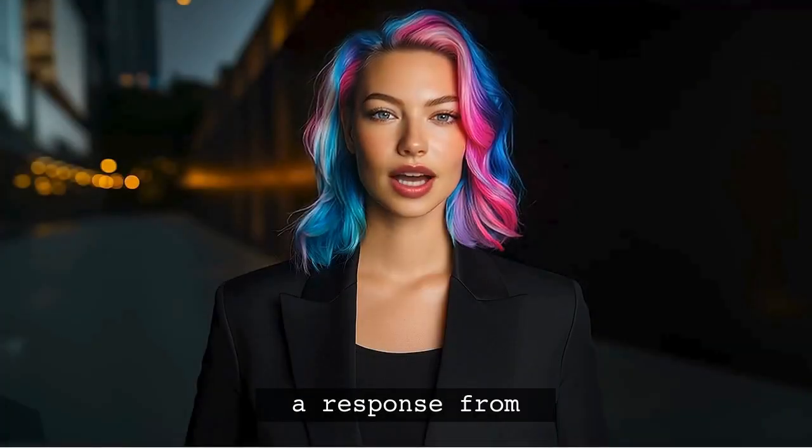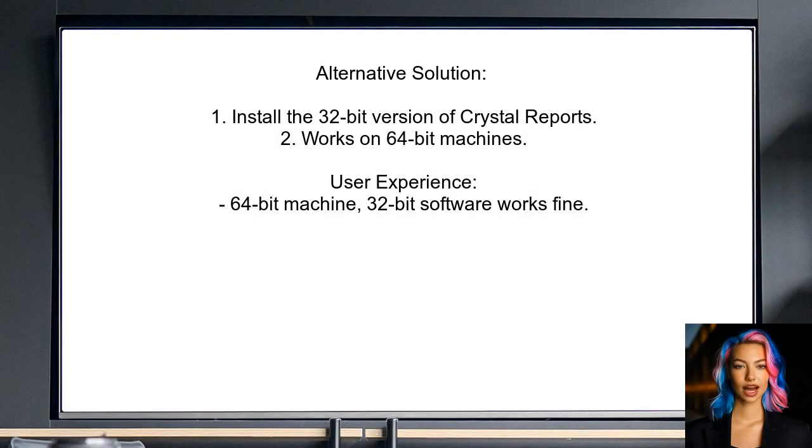They suggest putting a breakpoint to check if the data table is properly set before calling setDataSource. Now, let's see a response from a different user. An alternative solution from another user suggests installing the 32-bit version of Crystal Reports, even if your machine is 64-bit. They mention that their own 64-bit machine runs the 32-bit version without any issues.